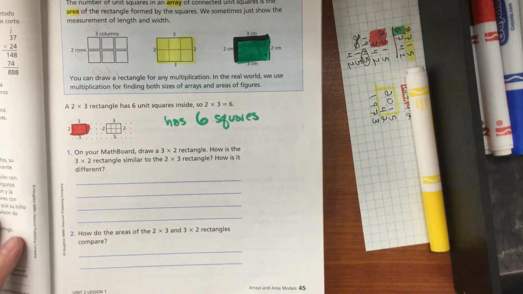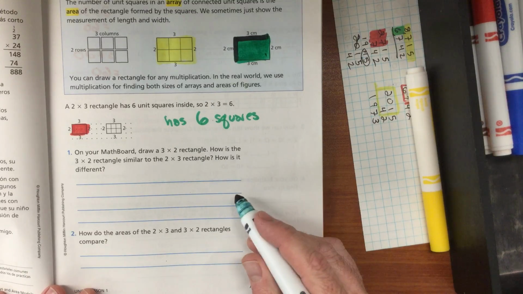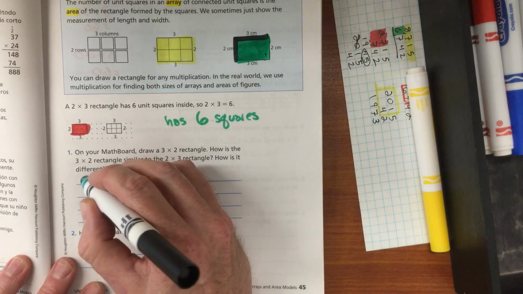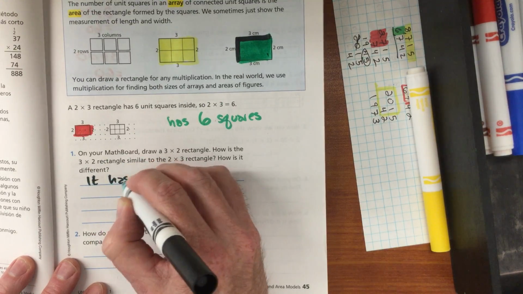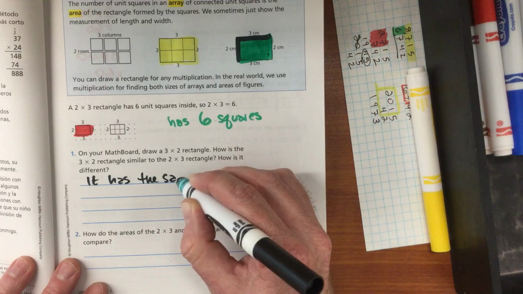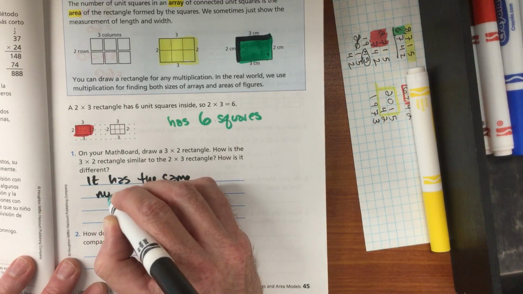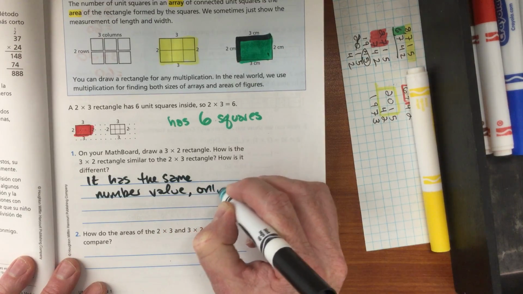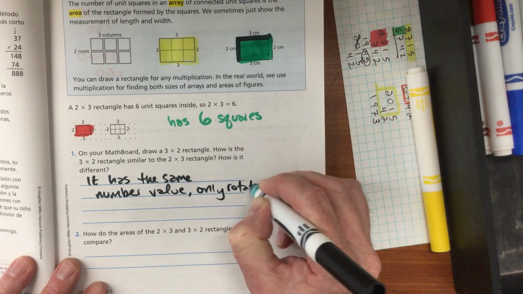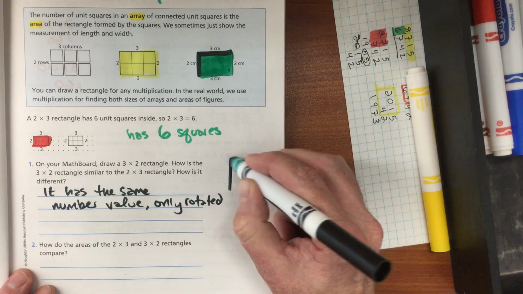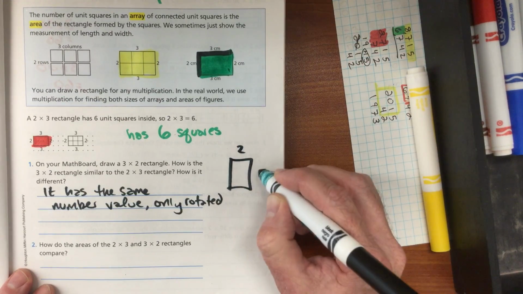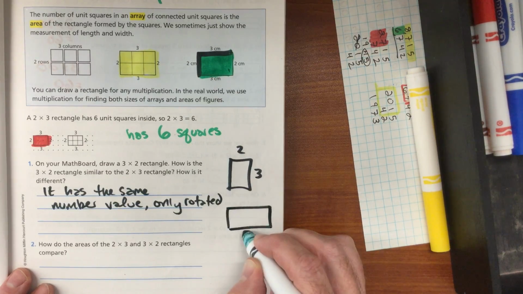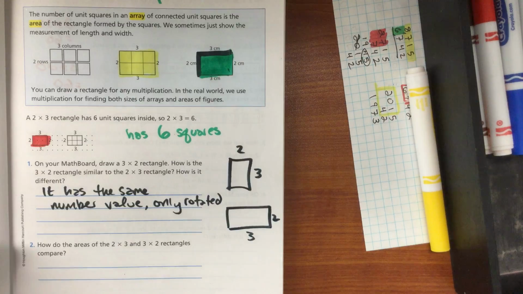And down here, you know, this is big on word problems. How is a 3x2 rectangle similar to a 2x3? It has the same number value, right? Only rotated. So, for example, this is a 2x3 rectangle, and this is a 3x2 rectangle. They're the same.